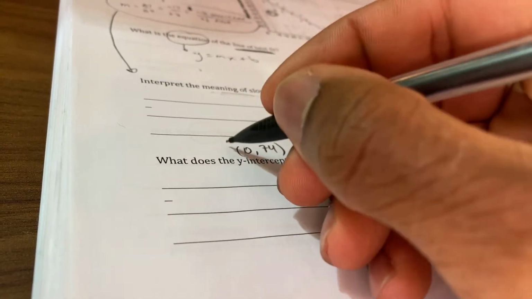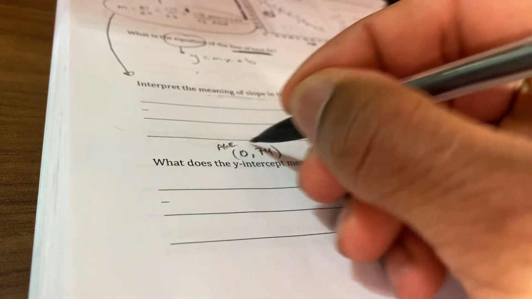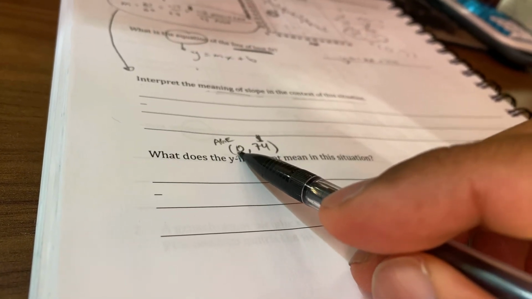What does 0 represent again? What does x represent again? X represents age. What does y represent again? The cost. Does this y-intercept make sense? No, not really. Why doesn't this make sense when we're talking about car insurance? Because when you're 0 years old, we can't be charging you any money. You didn't even have your first birthday yet, right?